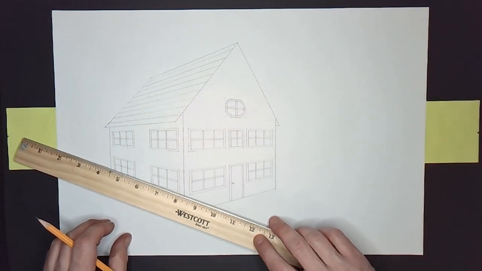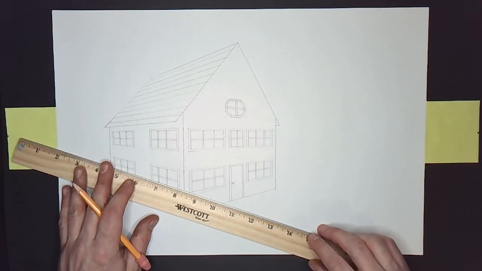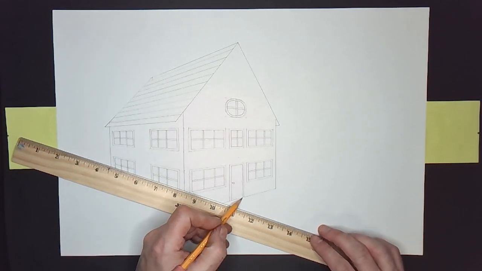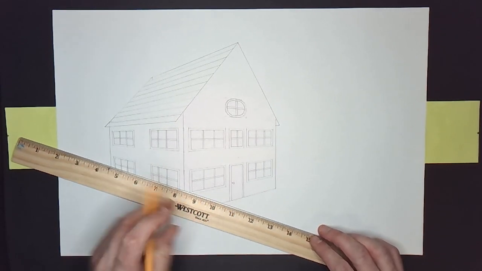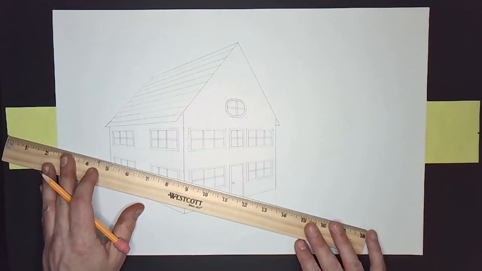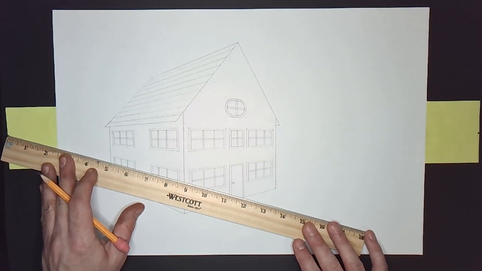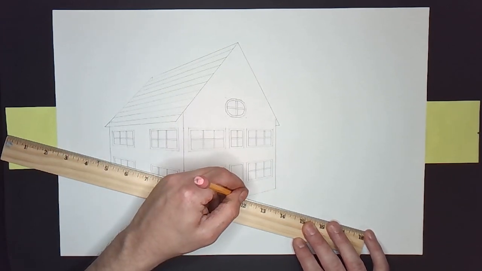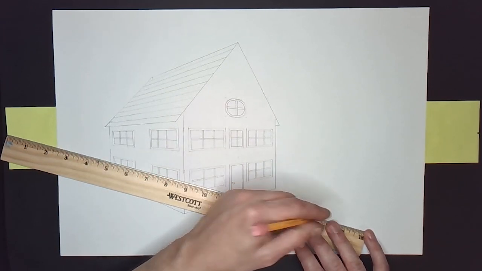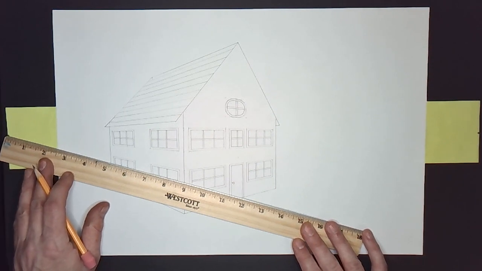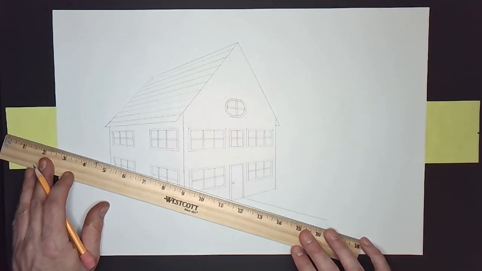So what I'm going to do is I'm going to line up my ruler with the left vanishing point. I'm going to make a line that starts from both sides of the doorway where it hits the bottom of the building. So we're going to line that ruler up and simply draw this line. We're going to do the same thing one more time from the other side of the doorway.